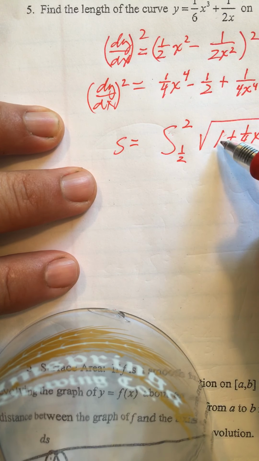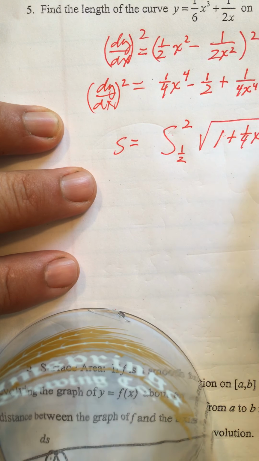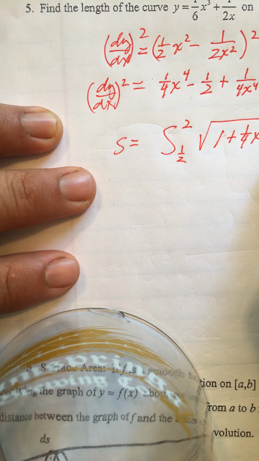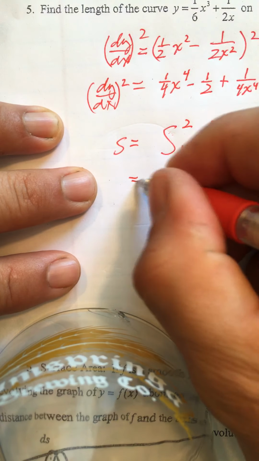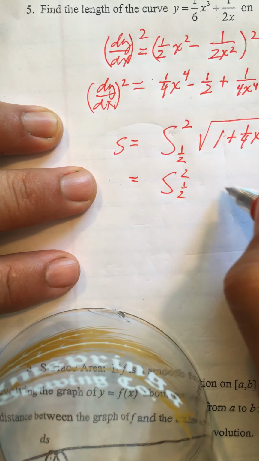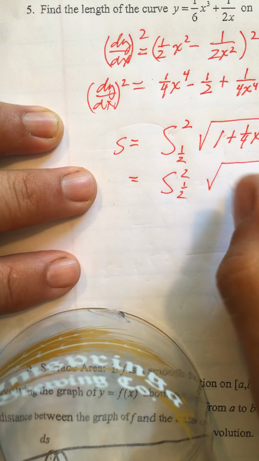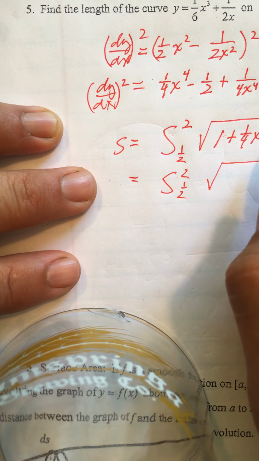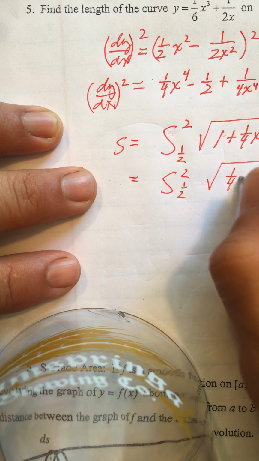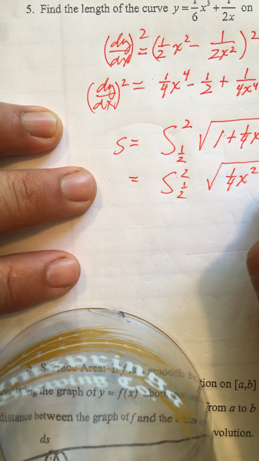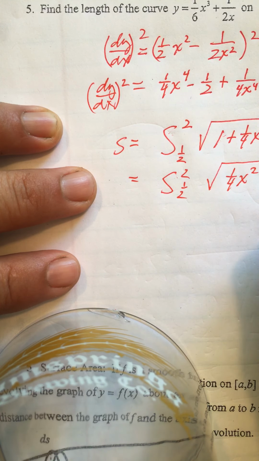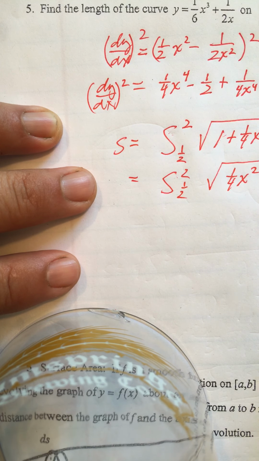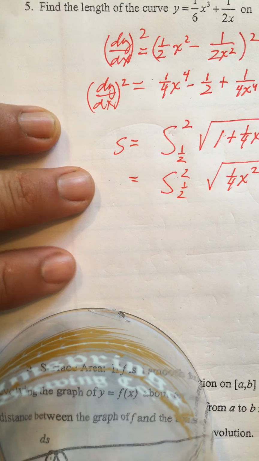When we do that, 1 plus a negative 1/2 is 1/2, and what that creates in our algebra world is 1/4 x squared plus 1/2 plus 1 over 4x squared. It creates a perfect square trinomial.